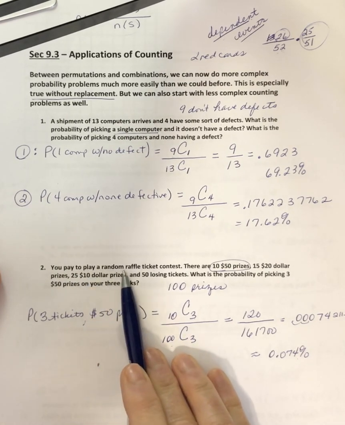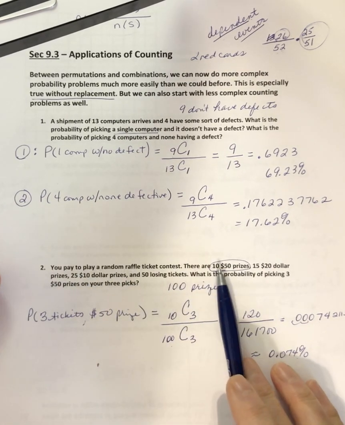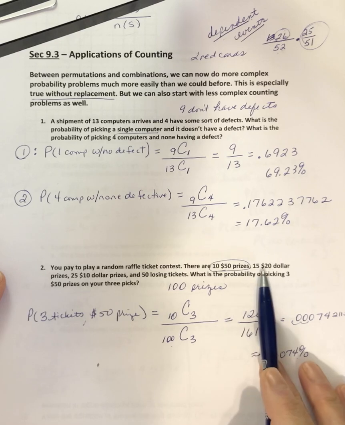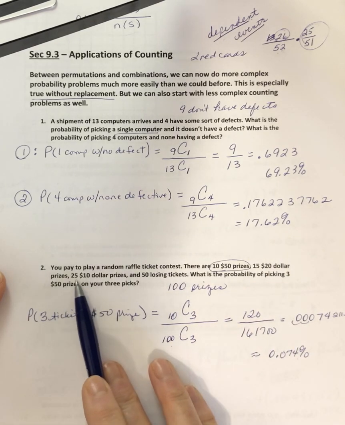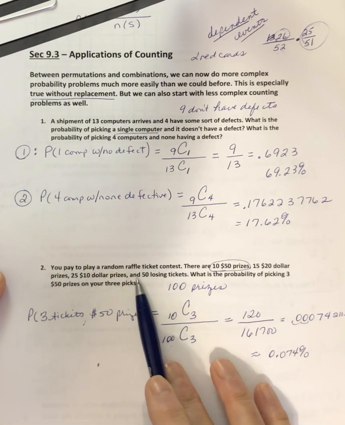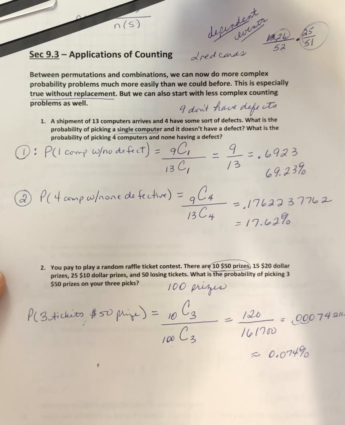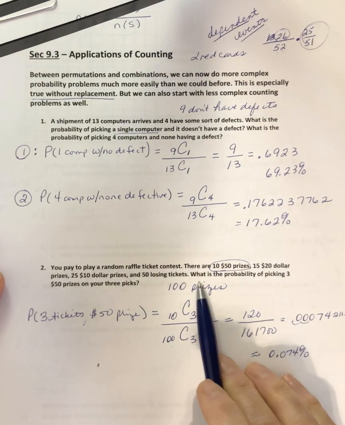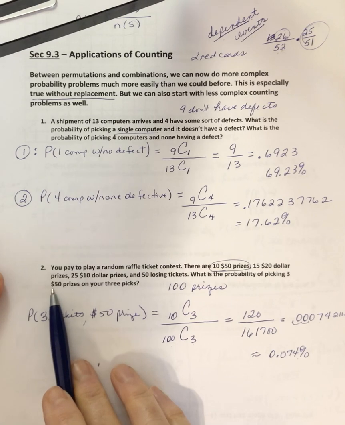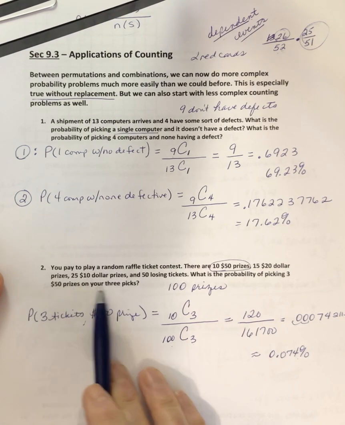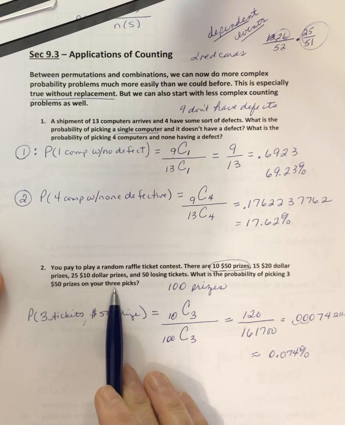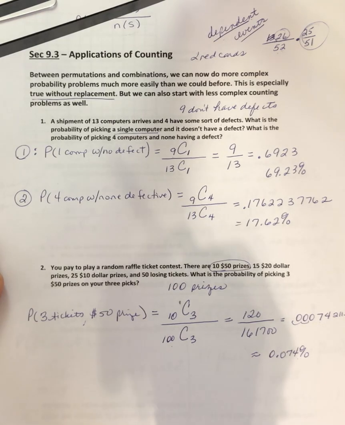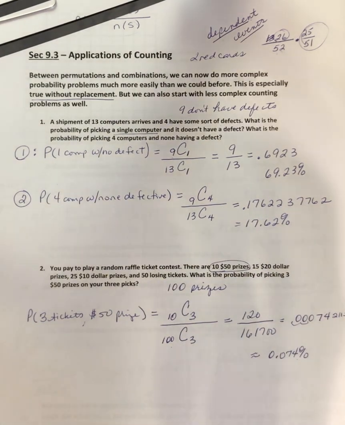You pay to play a random raffle ticket contest. There are 10 $50 prizes, 15 $20 prizes, 25 $10 prizes, and 50 losing tickets. That means you draw a ticket and you get nothing. What is the probability of picking 3 $50 prizes on your 3 picks? Okay, so I'm going to pick a ticket. That ticket doesn't go back in. I pick another ticket, pick another ticket. So that is a combination.